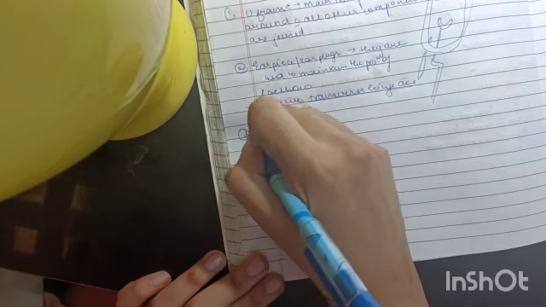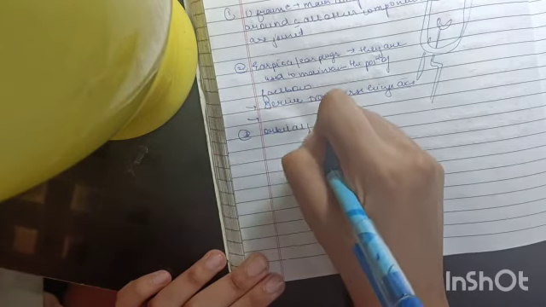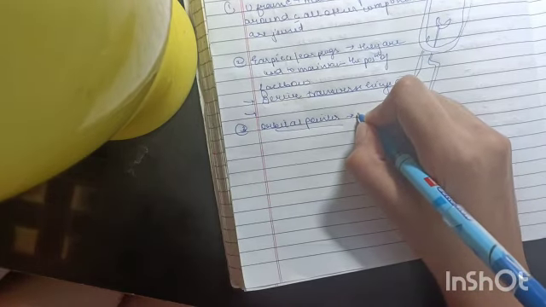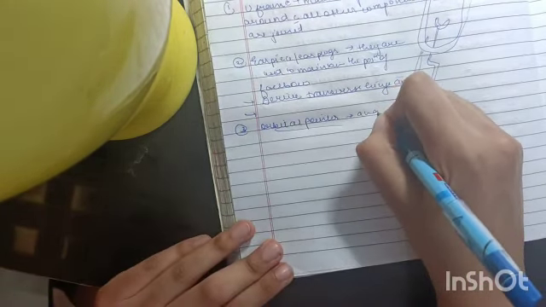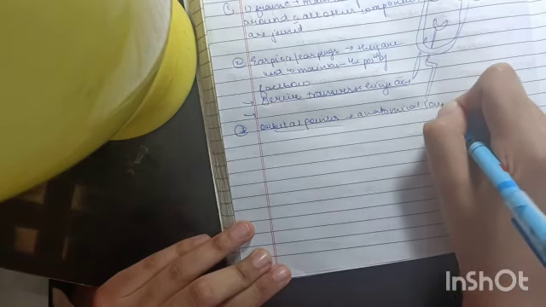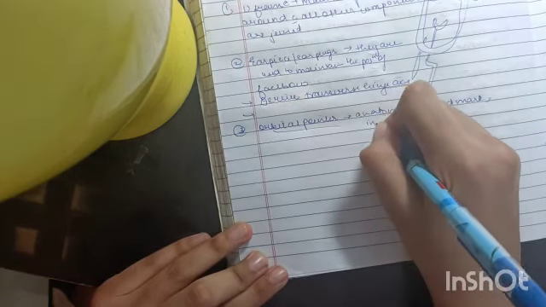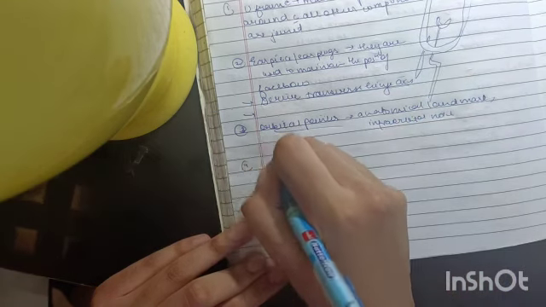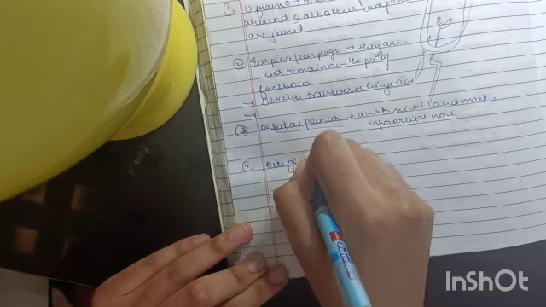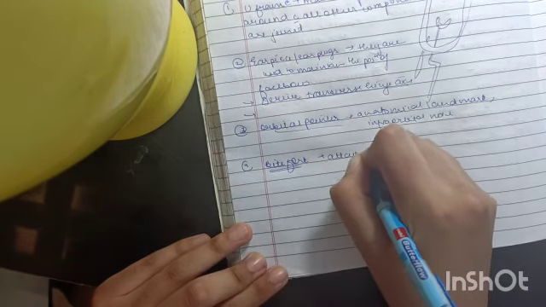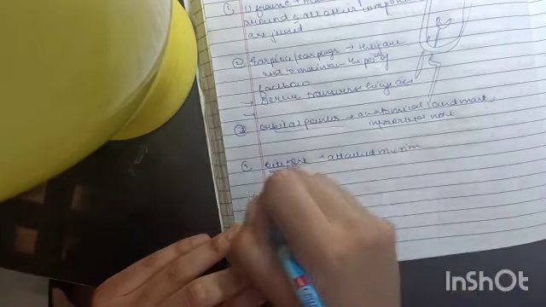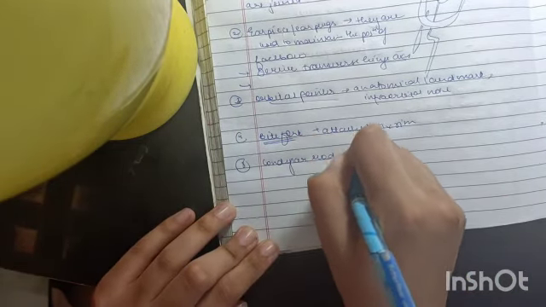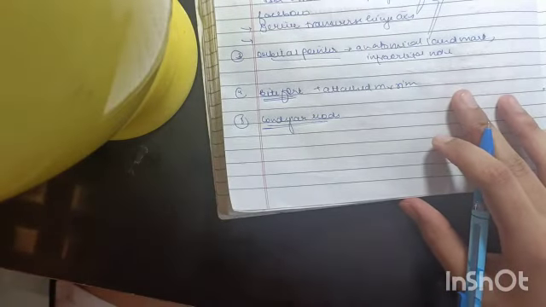Third is the orbital pointer. This is used to derive the anatomical landmark, that is the infraorbital notch. Then we have the bite fork. This is attached to the maxillary rim. Then fifth we have condylar rods. Alright, now these are the components of face bow.